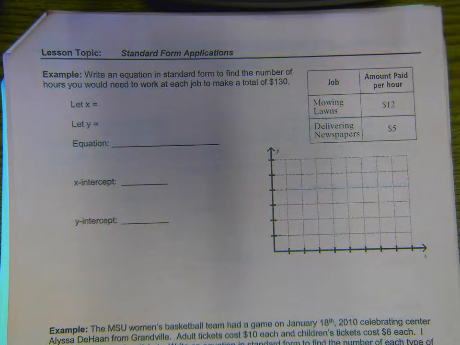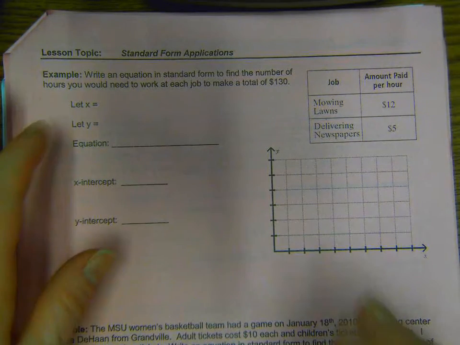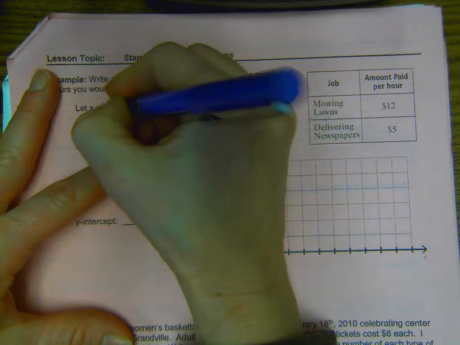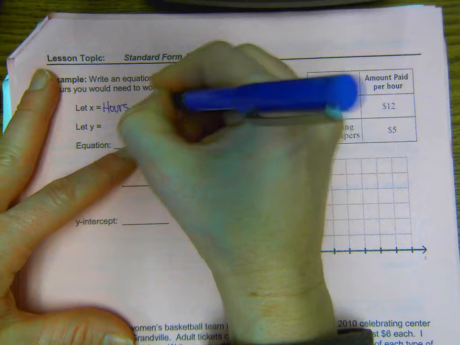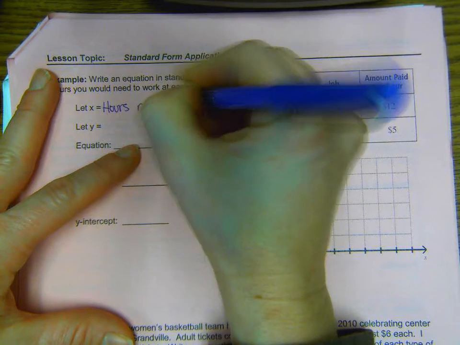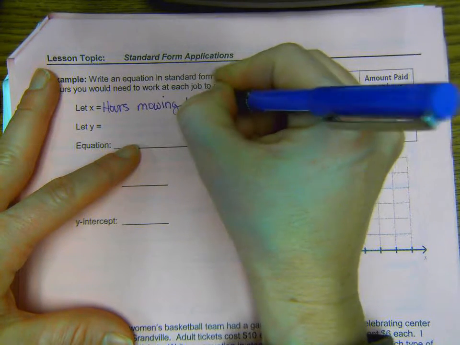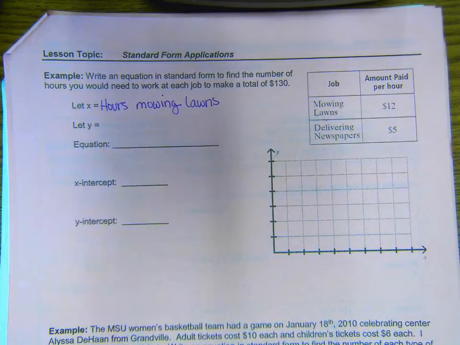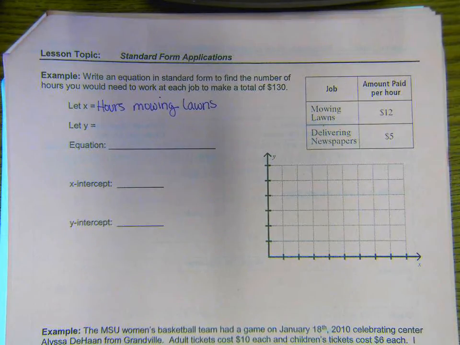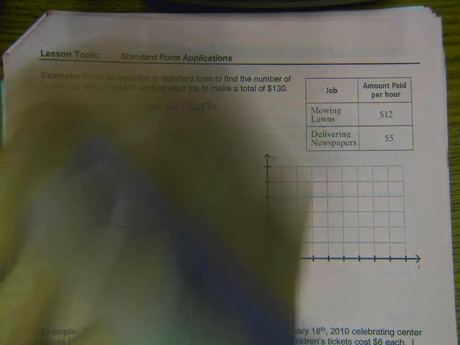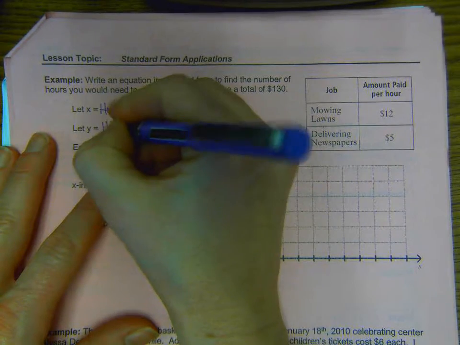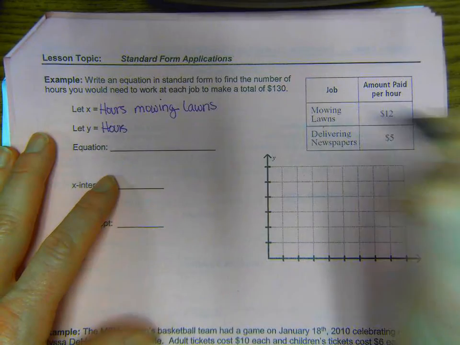Okay, hours mowing lawns. And then if we chose that for X, what would Y be? Shaya? Yep.